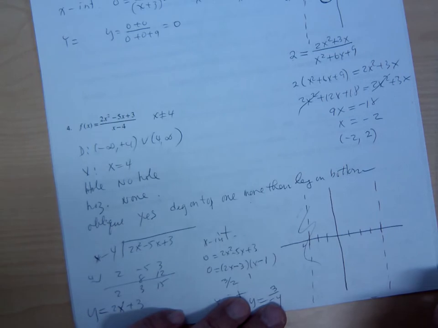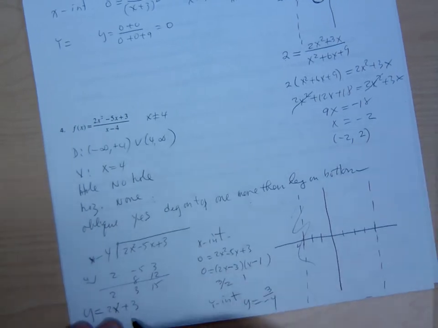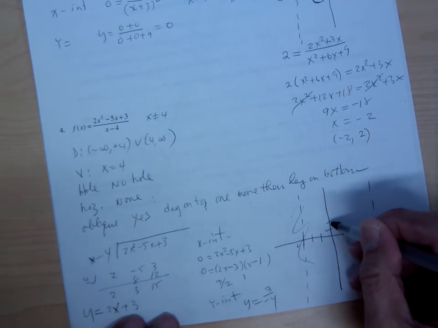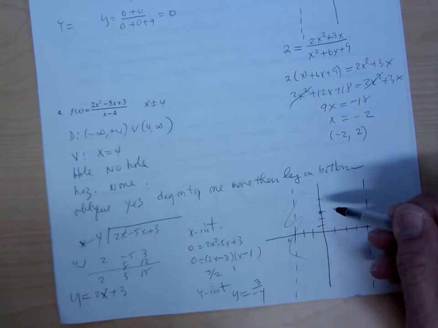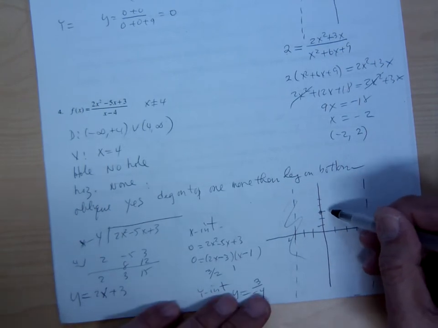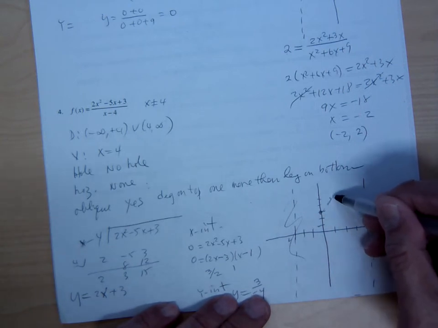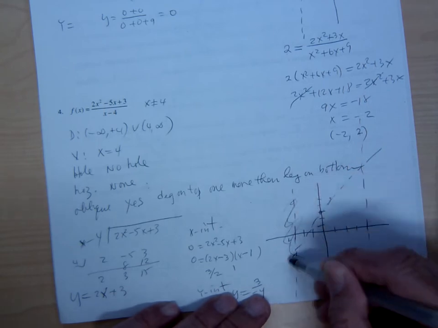Let's grab the oblique. Your oblique is y equal 2x plus 1. 1, 2, 3. That means I go up 2, over 1. Okay, so there's your oblique. And I'm going to extend that one up here. This one is none, okay? I made a mistake over there. All right.